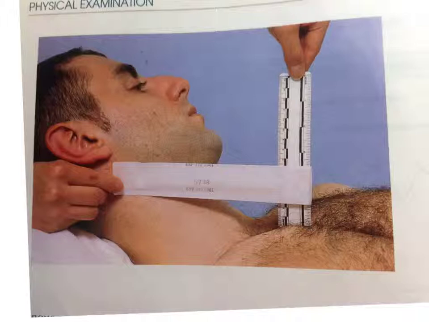This is a picture from another textbook showing you how to measure the jugular venous pressure. True vertical and horizontal lines are difficult to establish. So what you need to do is place your ruler at the sternal angle and line it up with something in the room that you know to be vertical. Then you're going to place a card or some kind of rectangular object.